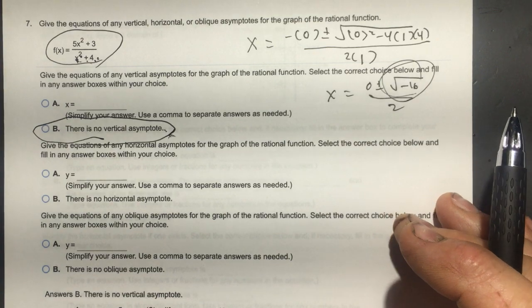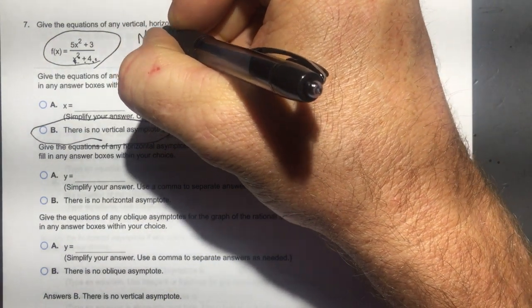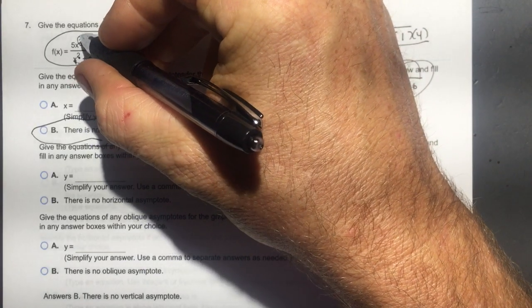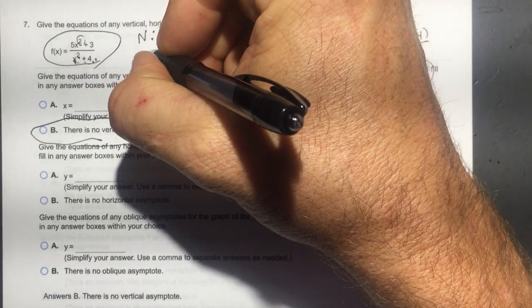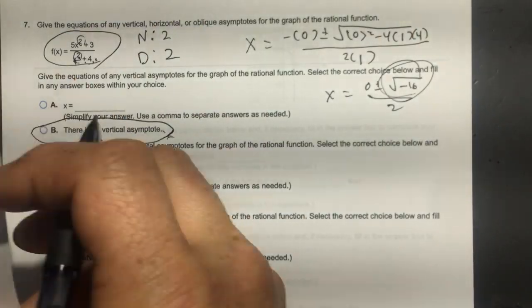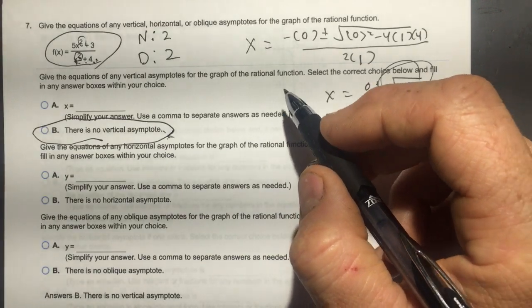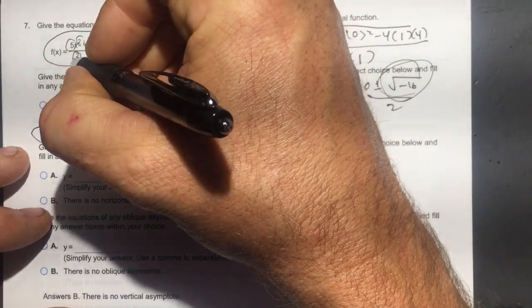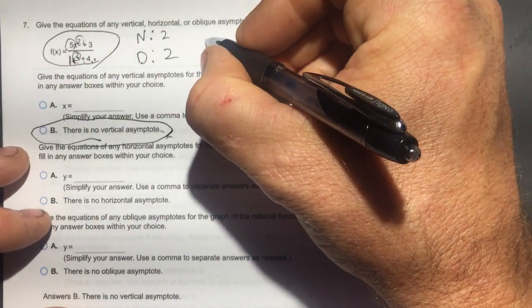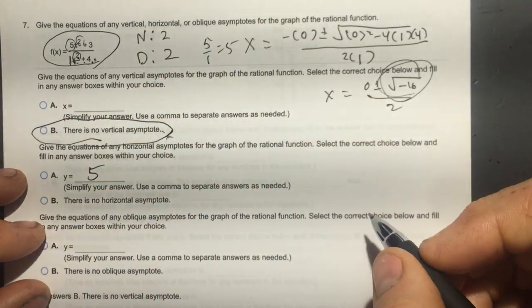Okay? What about your horizontal asymptote? Well, my degree in the numerator is 2. My degree in the denominator is 2. All right, so you get your notes here. These are equal, which means you divide those lead terms. So I divide 5 by 1, which is 5. This is y equals 5.